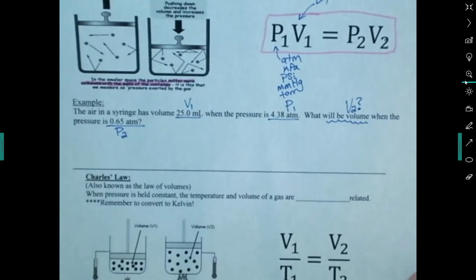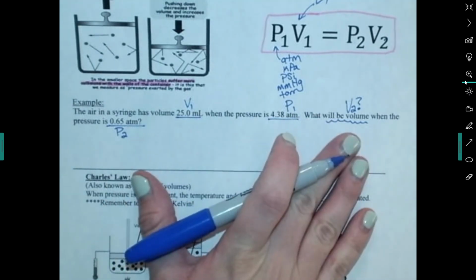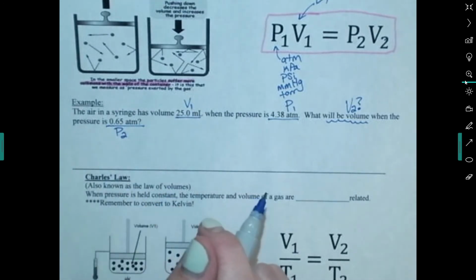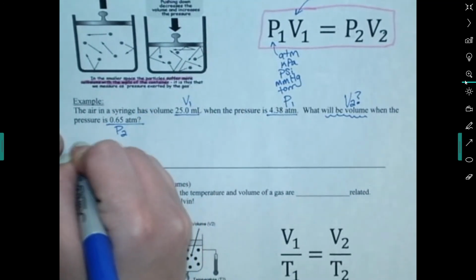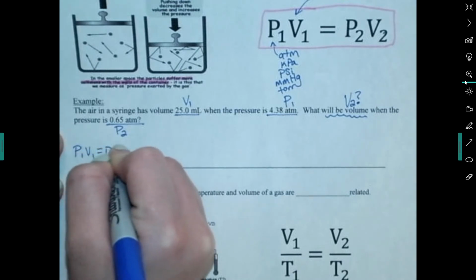That's the hardest part, being able to read the problem and label which variable goes with which. Now that we've done that, we just plug and chug. I'm going to write the equation just so I remember it: P1V1 equals P2V2.